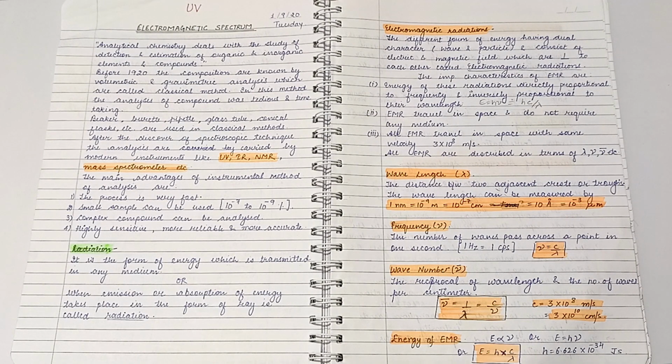Second is frequency. The number of waves which pass across a point in 1 second is called frequency, and it is measured in hertz or cycles per second. The third is wave number. It is the reciprocal of wavelength and the number of waves per centimeter.